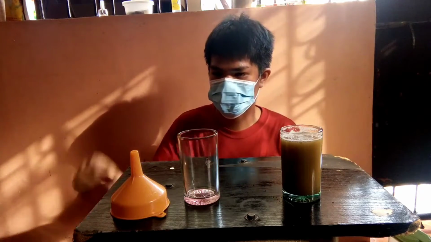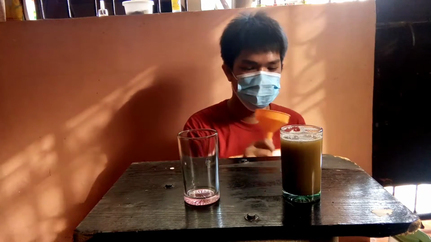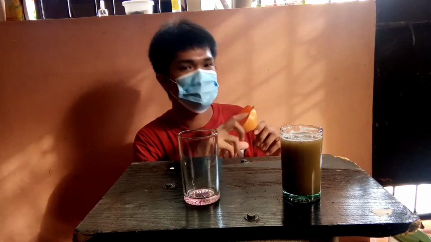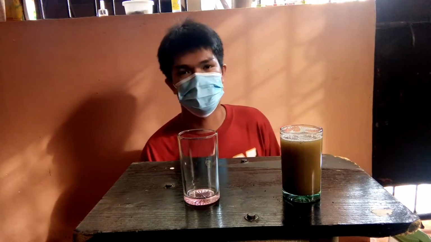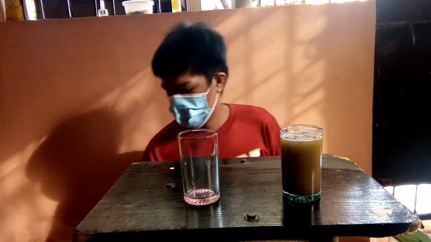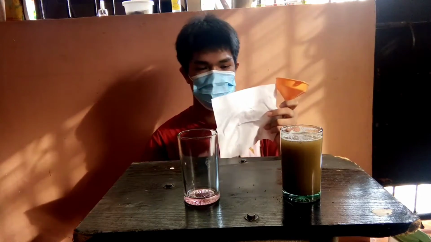So now we're moving on to the second procedure, which is using this funnel. We're going to cover the inside of it with filter paper. But since I don't have filter paper, we're going to use an alternative for filter paper, paper napkin or paper towel. So we're going to use two paper towels.